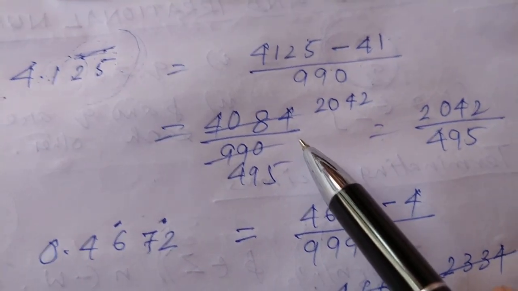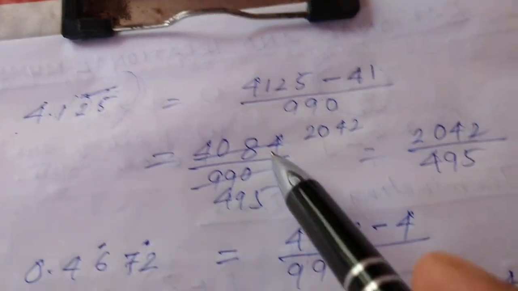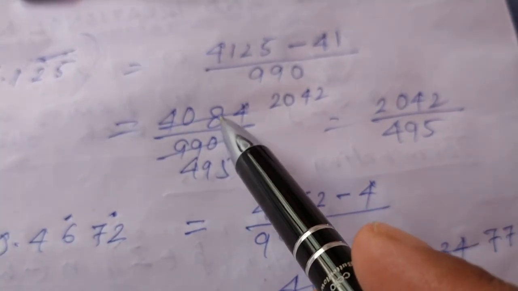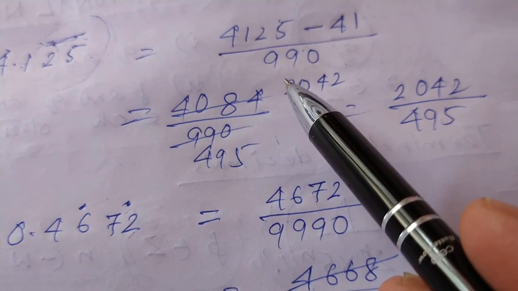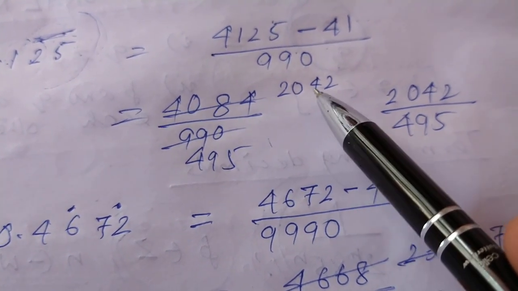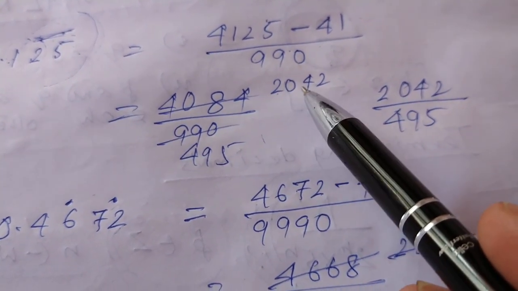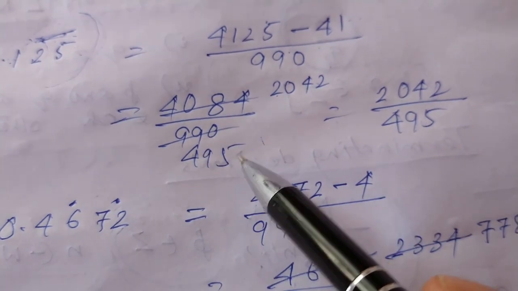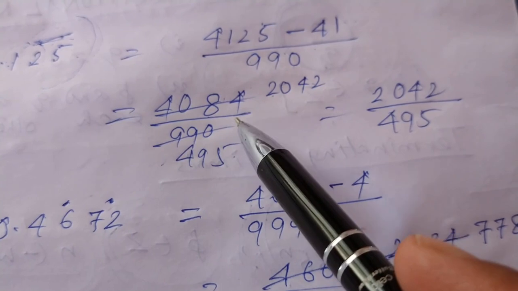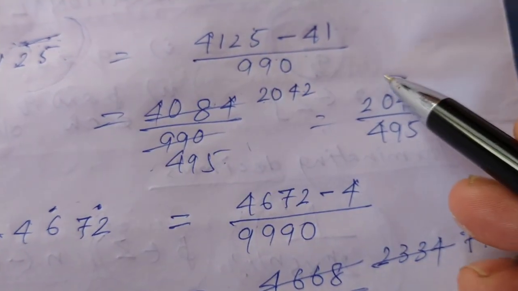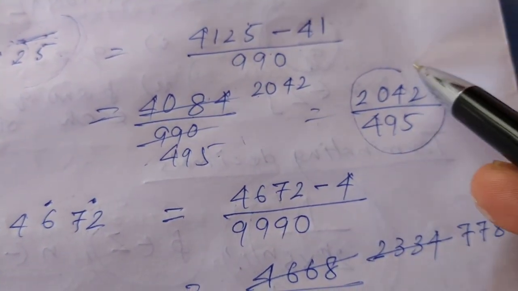What to do? The question is to convert it to a rational number. So if there is any common factor, it will not be in lowest form. So we get 2042 over 990. Cancelling the common factor 2 from both numerator and denominator, we are getting 2042 by 495.